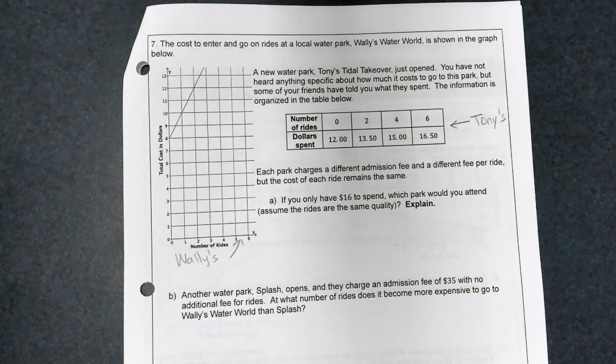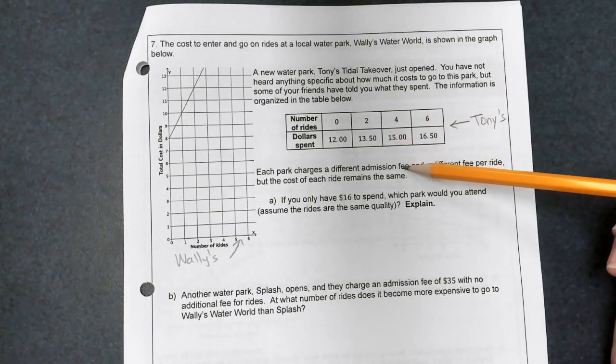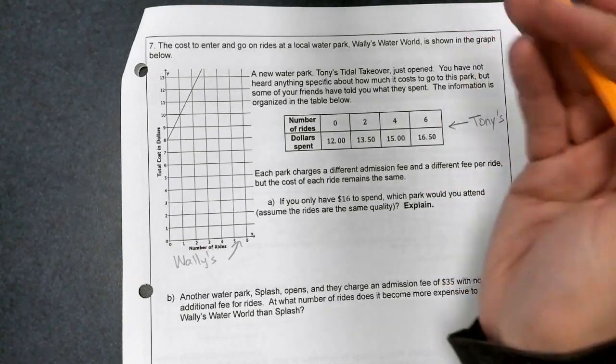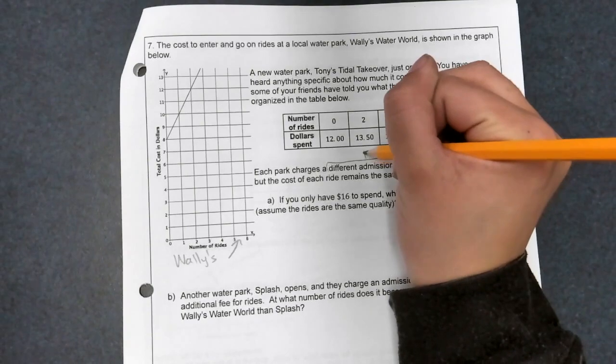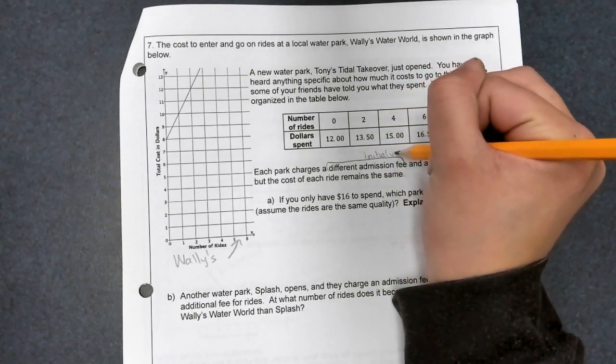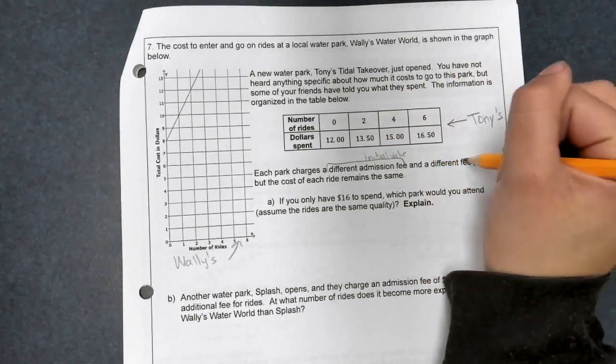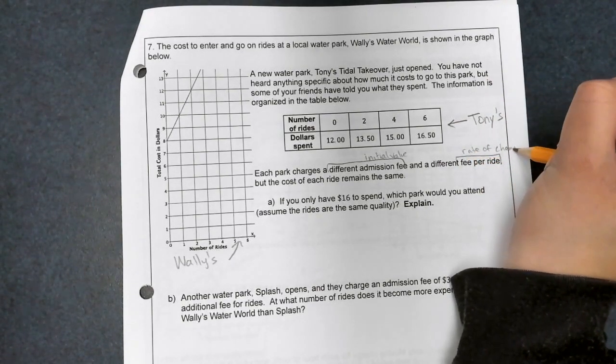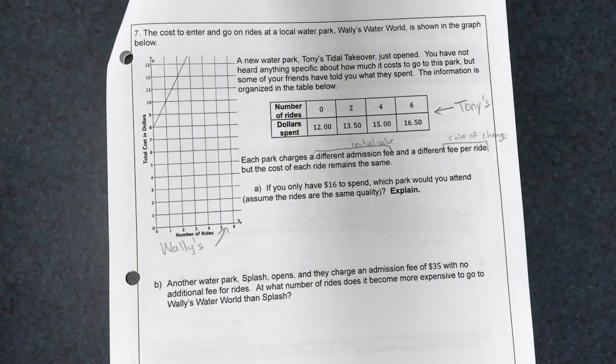If you only have $16 to spend, which park would you attend? Assume that the rides are the same quality. So again, we're having this idea where you have some fee to get into the park, but then you have to pay for each ride. So the different admission fee, that is my initial value, and then a different fee per ride, that's my rate of change. So these are both linear functions, and we want to figure out if we have $16 to spend, which one's going to be better.